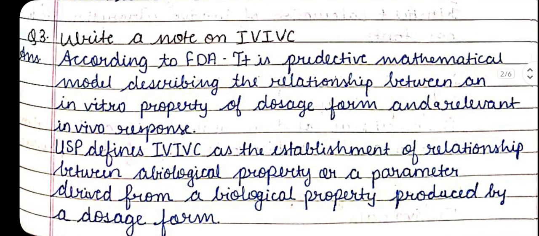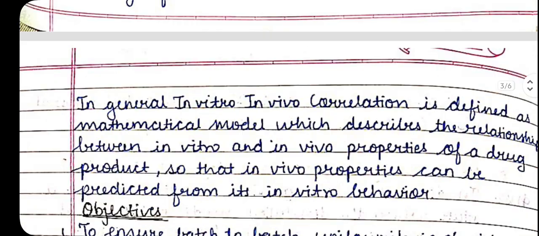We will see about the in vitro in vivo correlation. The definition of IVIVC according to the FDA is a predictive mathematical model describing the relationship between an in vitro property of a dosage form and a relevant in vivo response. USP defines IVIVC as the establishment of a relationship between a biological property, or a parameter derived from a biological product, produced by a dosage form.